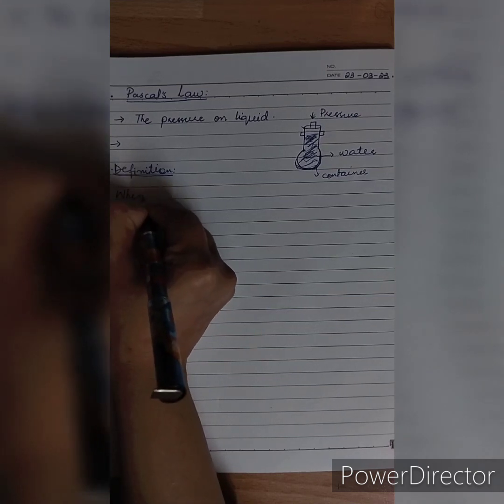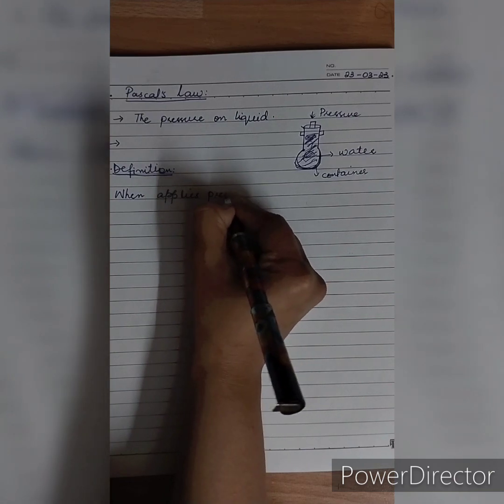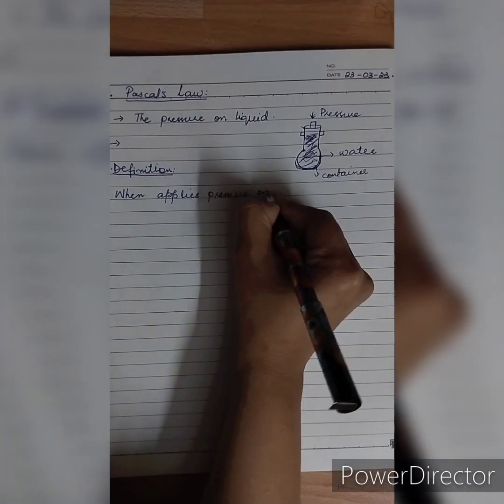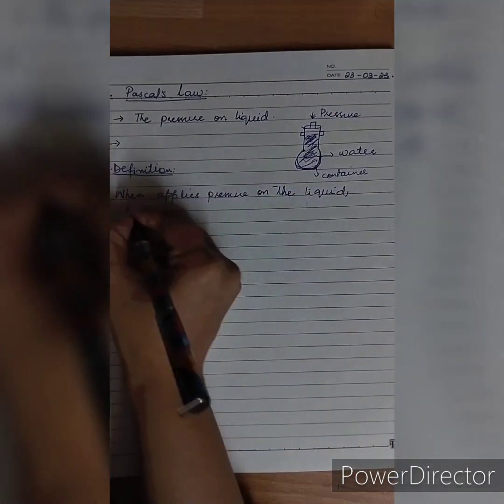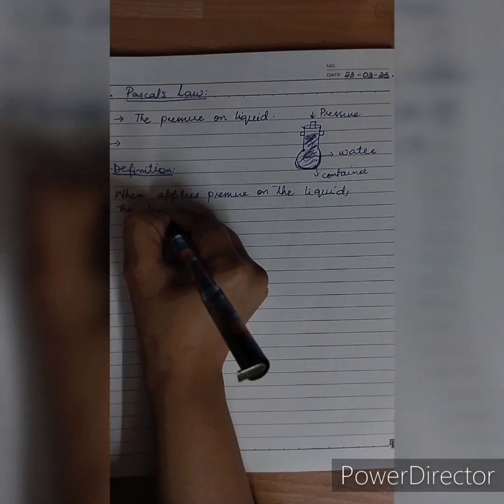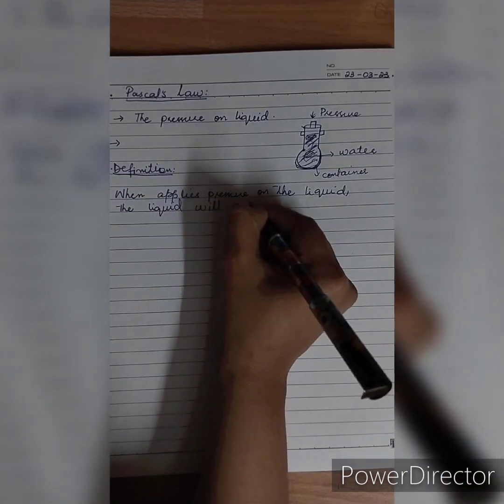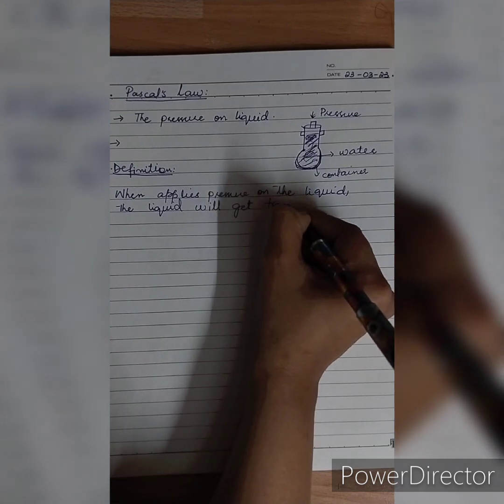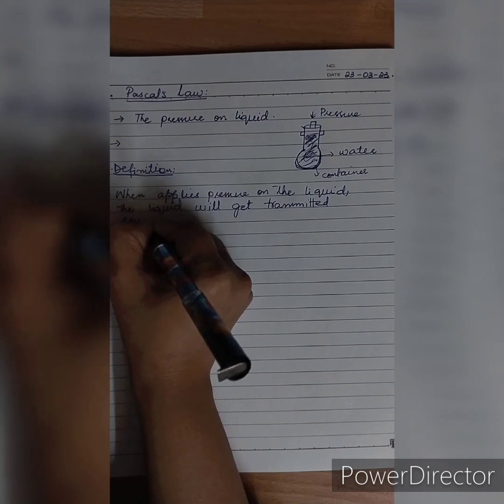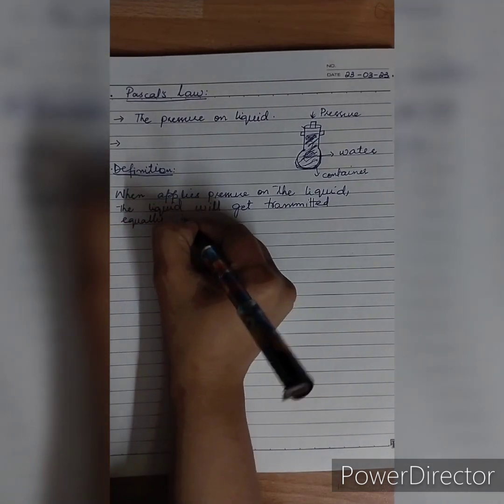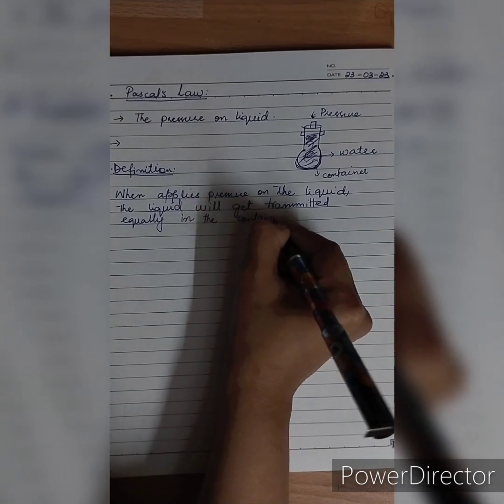When we apply pressure on the liquid, the liquid will get transmitted equally in the container in which the liquid is filled, basically.